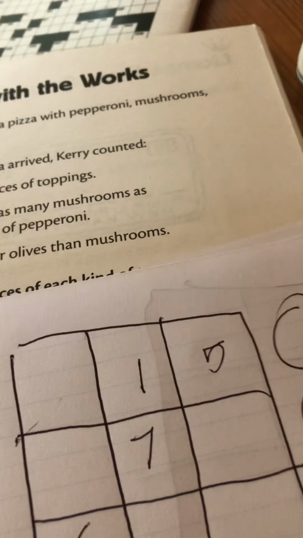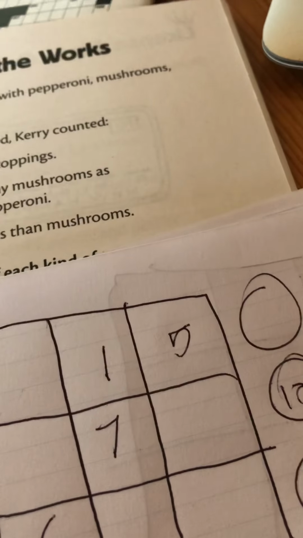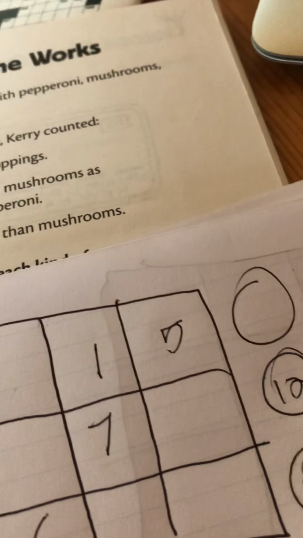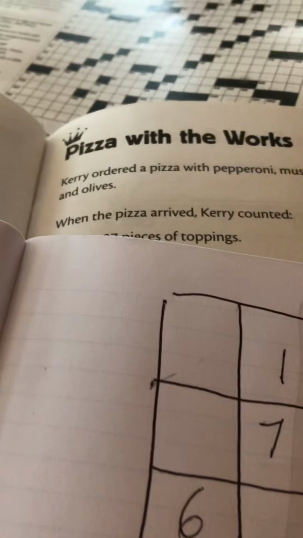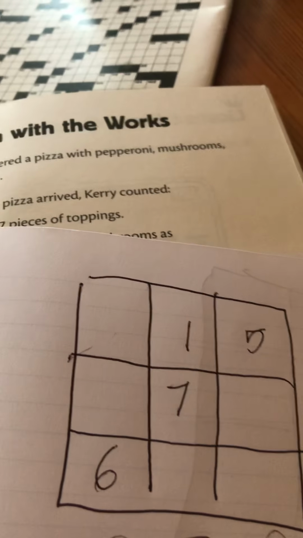One thing I would like to do just off the bat is put the numbers 1, 2, 3, 4, 5, 6, 7, 8, 9 here, so I know when I've used them up, because the problem says 1 through 9, so they don't repeat. We already have a 1 and a 5 and a 6 and a 7, so all we're working with are these remaining numbers.